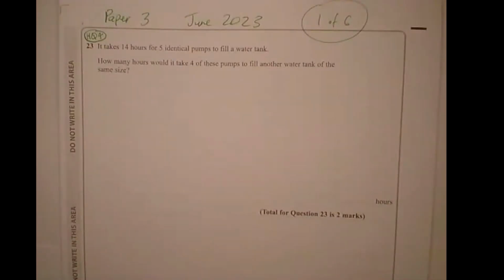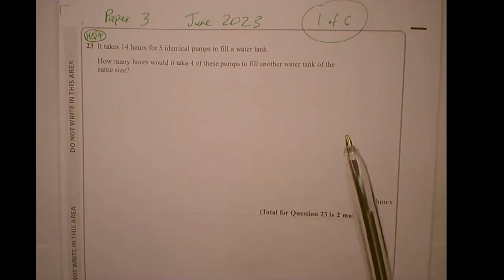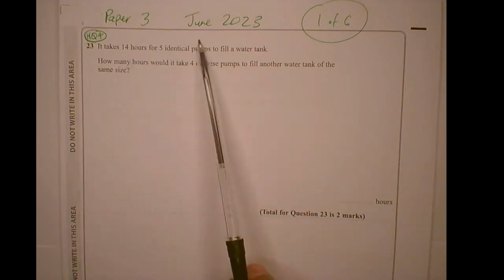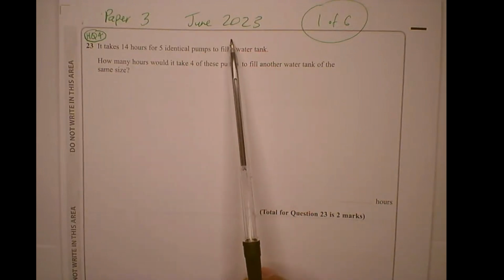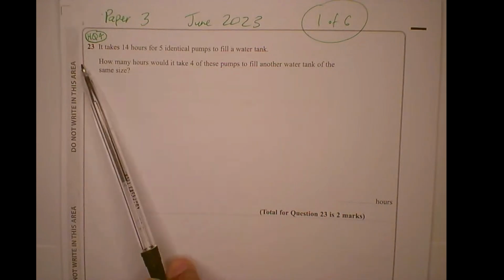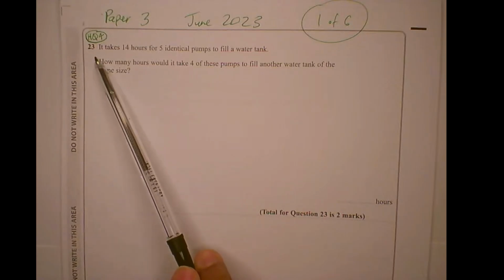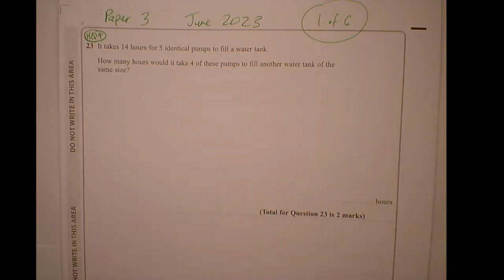So welcome to today's session. We are looking at inverse proportion, word problems. Within the description of the video, you can get the questions that we're going to cover today. Here is the first question. We're looking at 6 questions. This is from paper 3, June 2023. On the foundation paper, it's question 23, and this is also a higher question, number 4. Press pause and have a go.